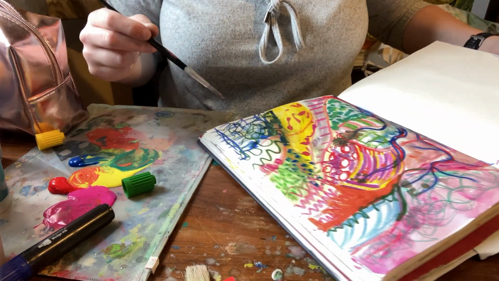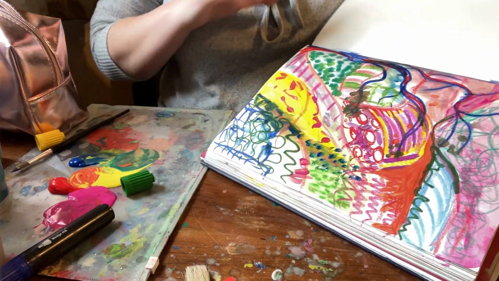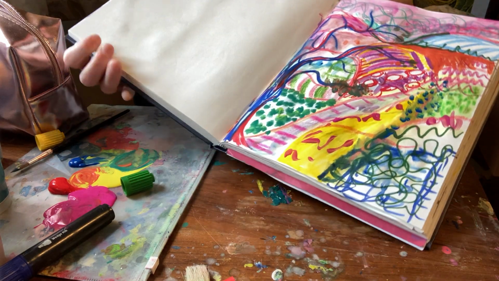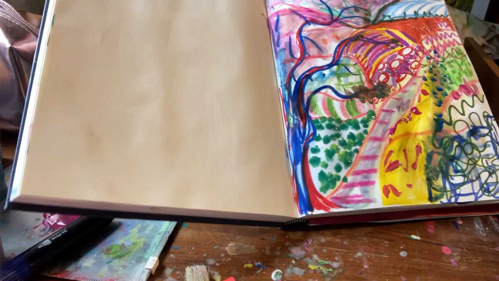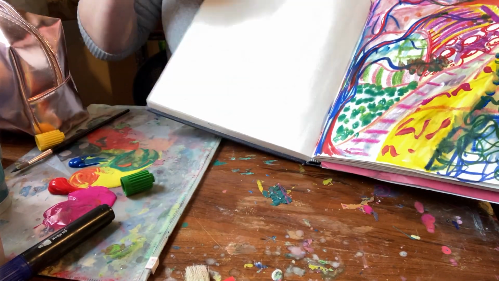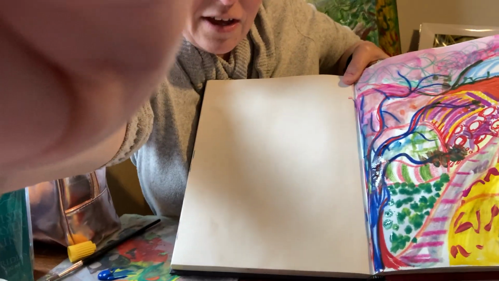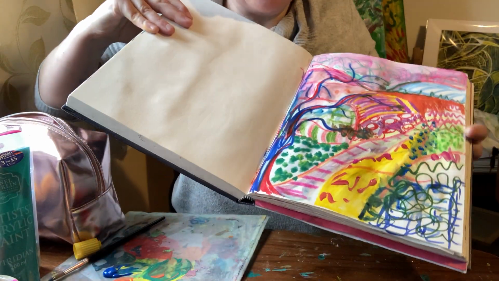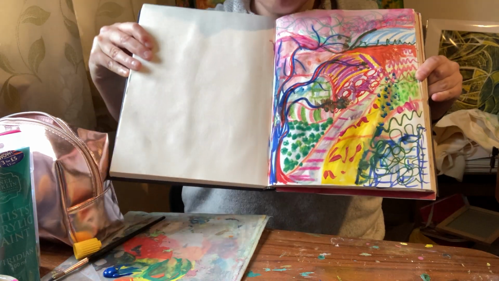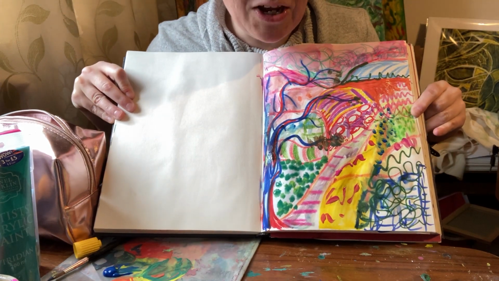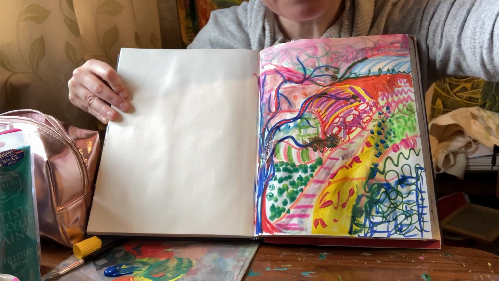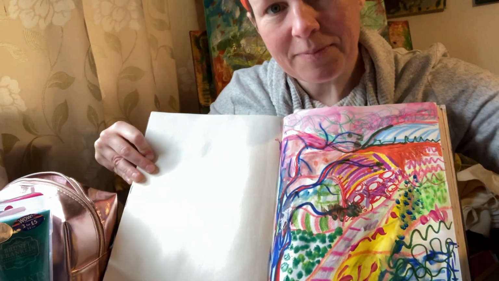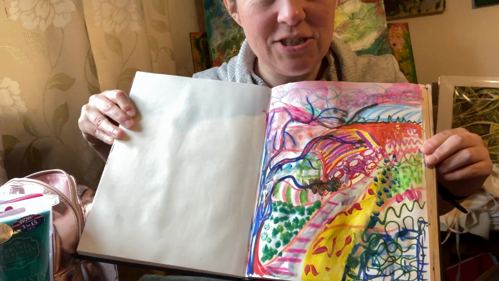So we're going to leave it as that and just spin this round so you can see a bit more clearly. And maybe I'll lift this camera up so we can all see together. And what we've got there is a brightly coloured imaginary landscape, which I've been happy to share with you.